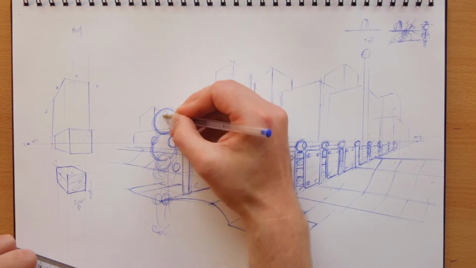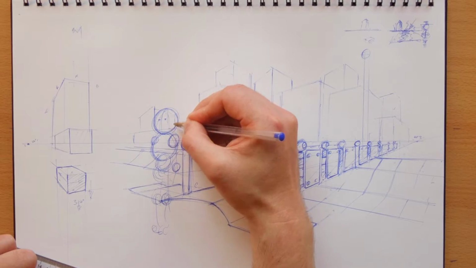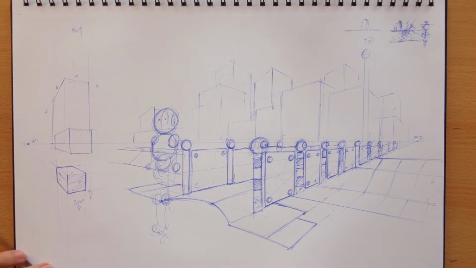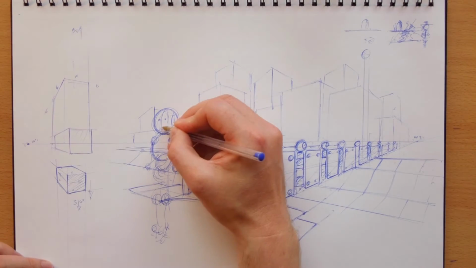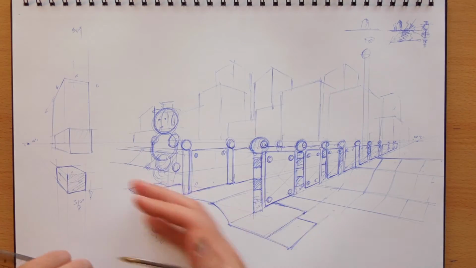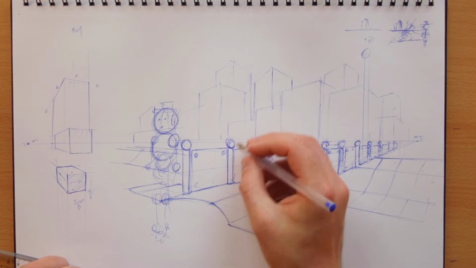Arms, a couple of eyes, an ear, so on. Once you start to put people into the sketch, it gives it a nice sense of realism. Give them a hat or something. It kind of brings the whole drawing together.